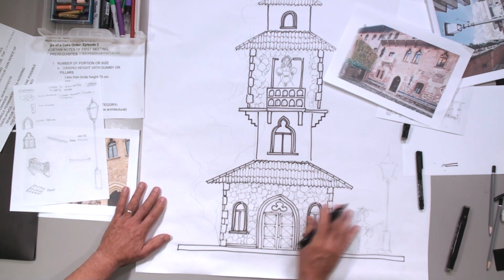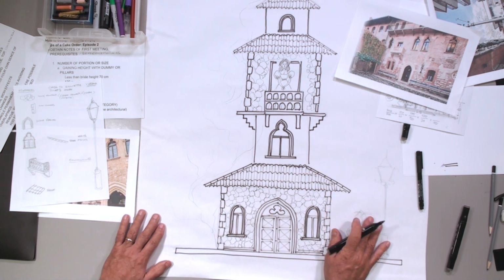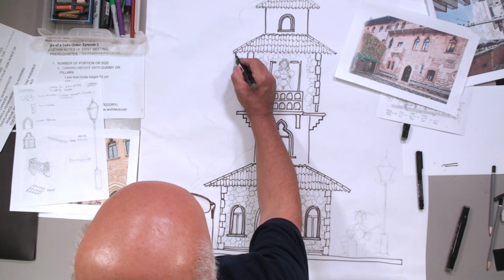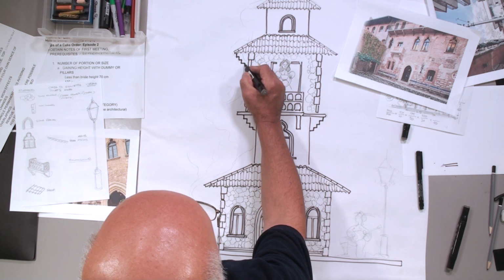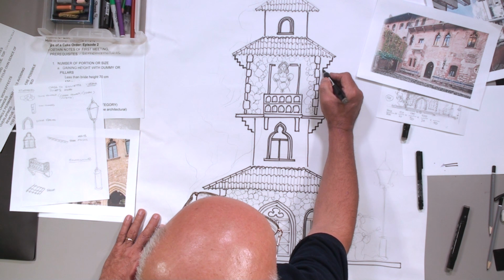Like that, and here also the same. Let me see. Yep, this one also same. Basically we're going to use same thing everywhere.